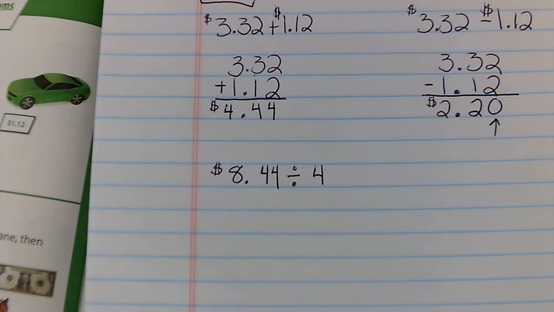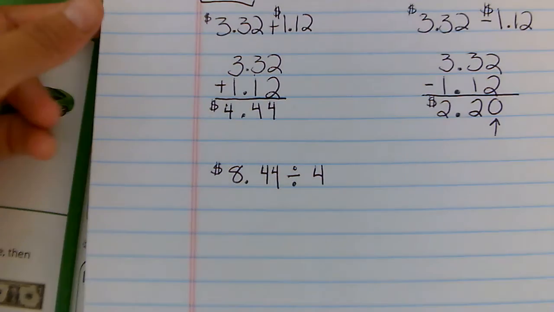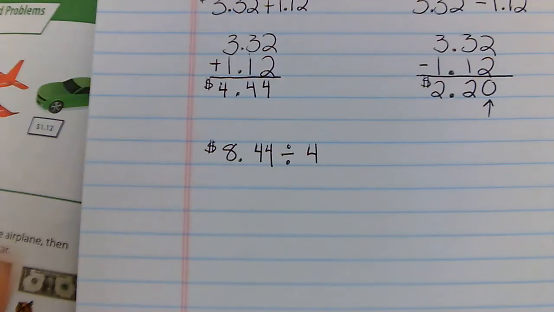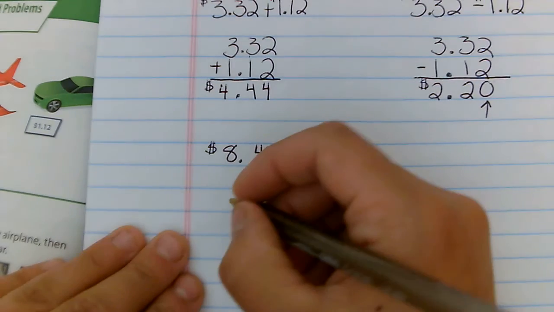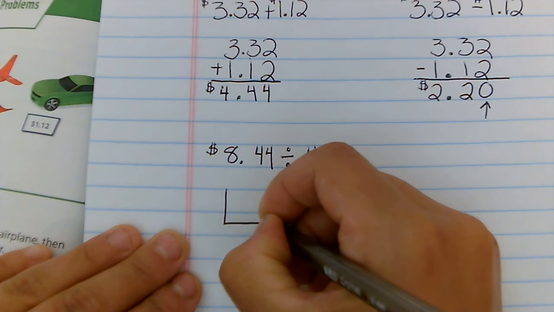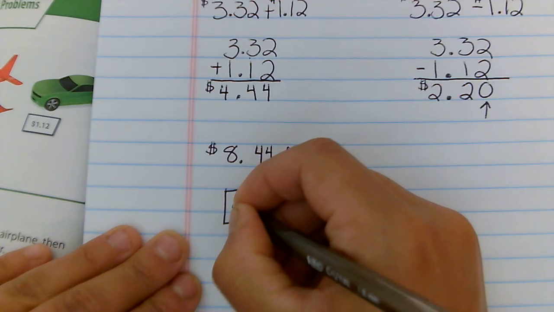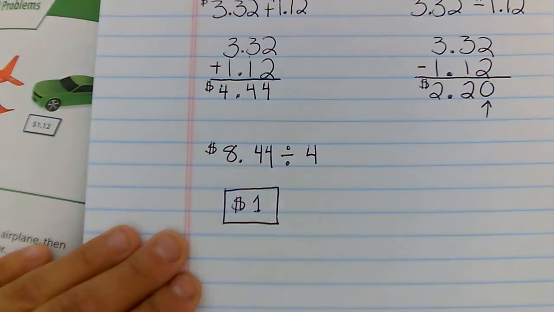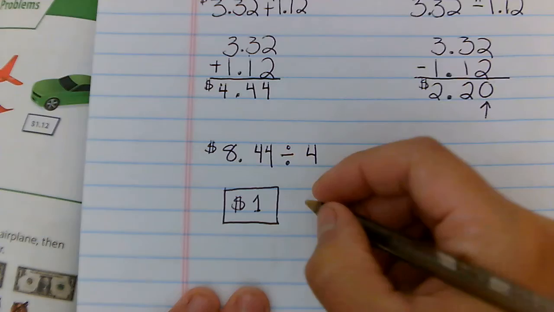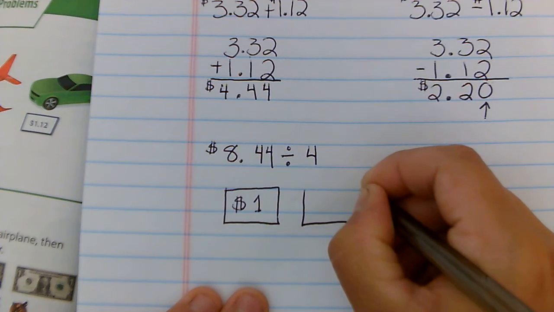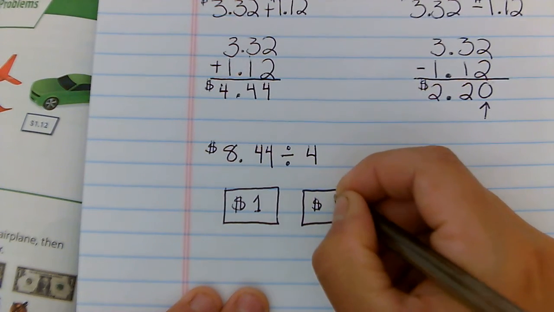So, I'm going to draw out $8.44 with bills. I'm going to draw out 8 ones. So, I'm just going to draw a rectangle, and I'm going to put a dollar symbol in it. And that's really all you have to do. You don't have to get too fancy.